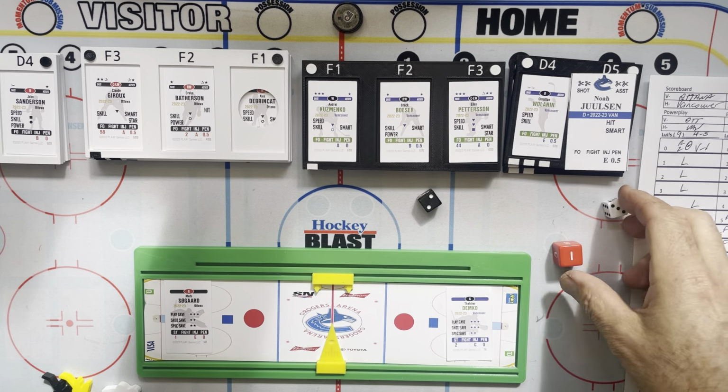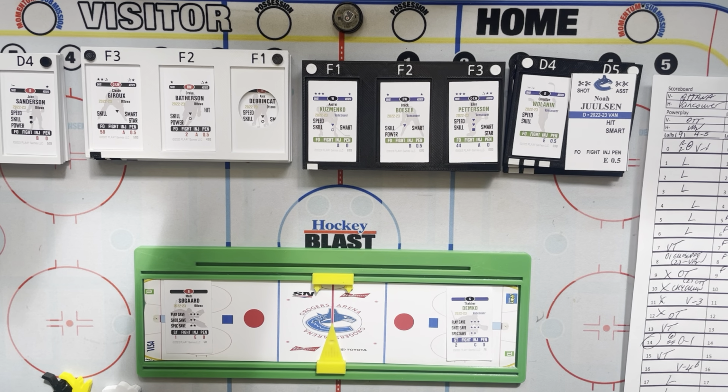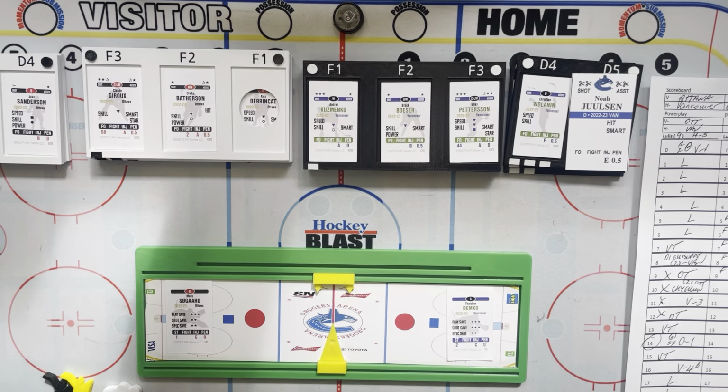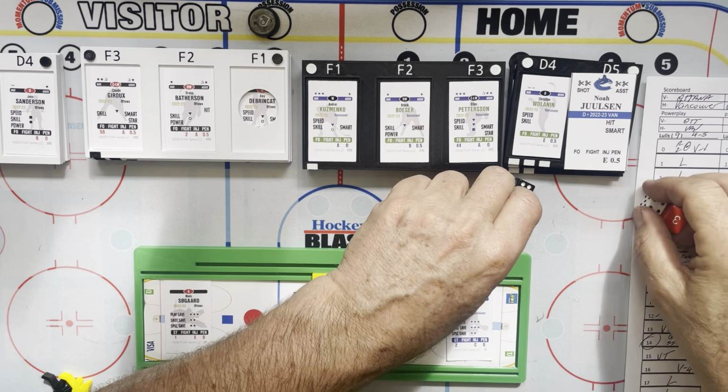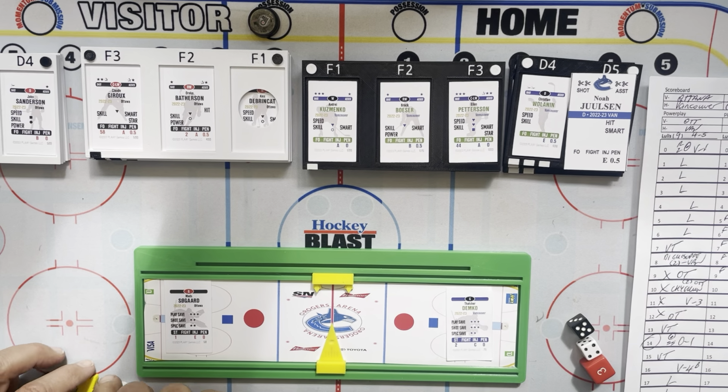Here we go for the face-off. We have a 5. It is won there by Ottawa. They're going to get a shot on net. So we have DeBrincat coming up. It is a 10, so it's going to be a 4-1-2.